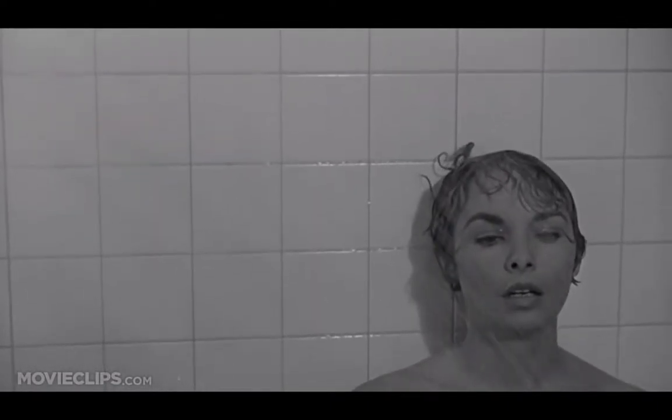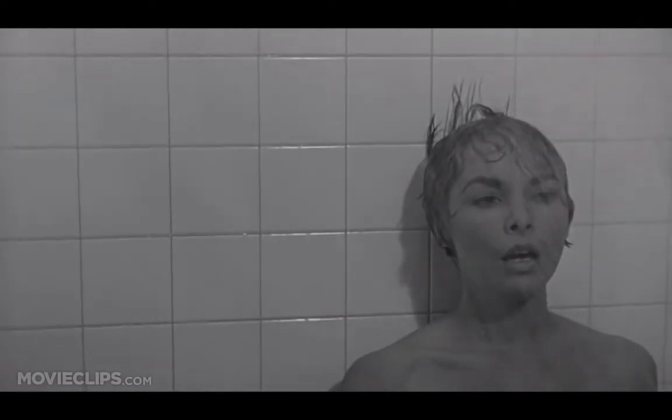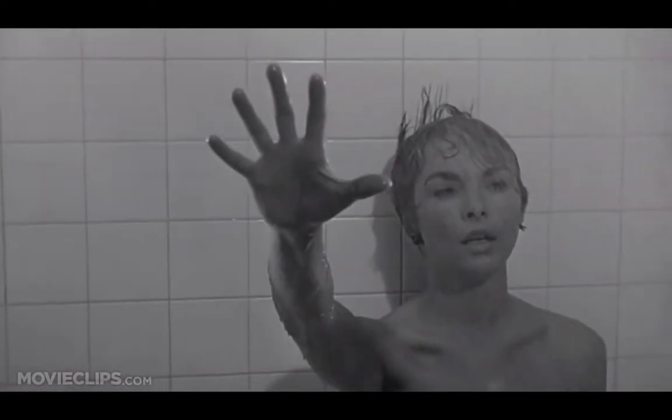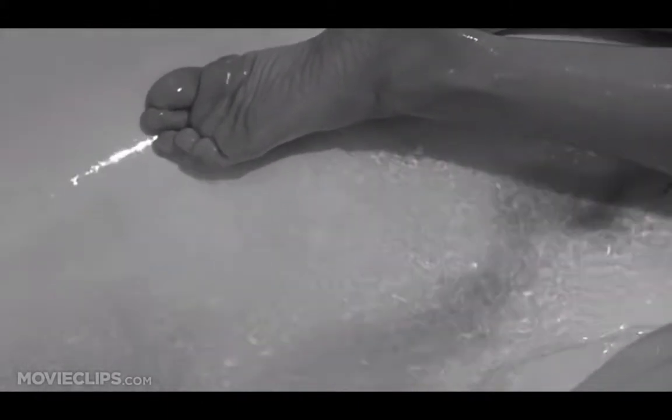Okay, Marion slides down the wall. As she slides down, we will soon see behind her a blood stain. Okay, again, she's grasping at life itself. These are her final moments. The blood draining down.